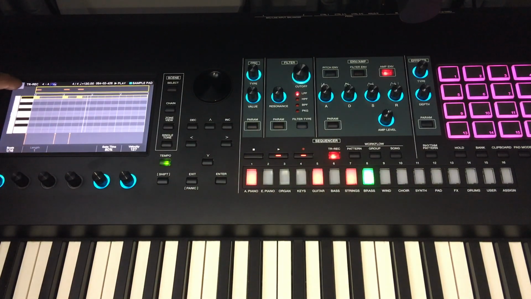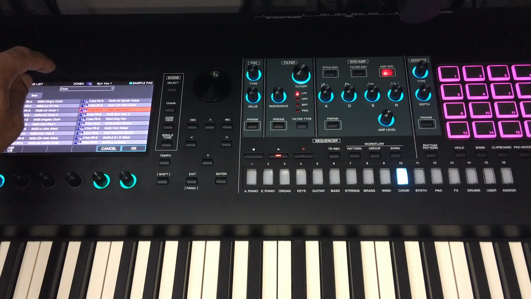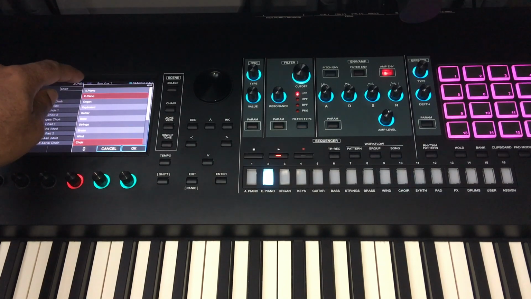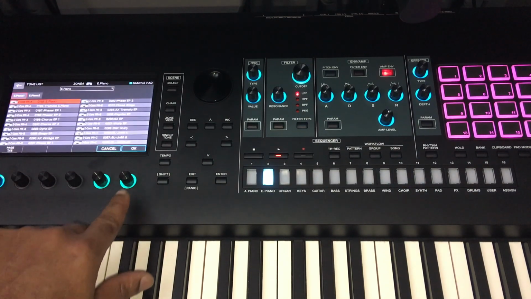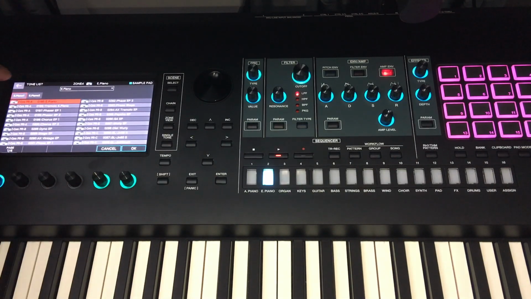So what you can do is go back and you're still in track 4. And what I'm going to do is select a different instrument in track 4. Let's go to piano. You hear that now. Go back to tone list.